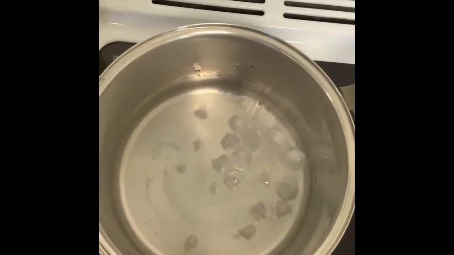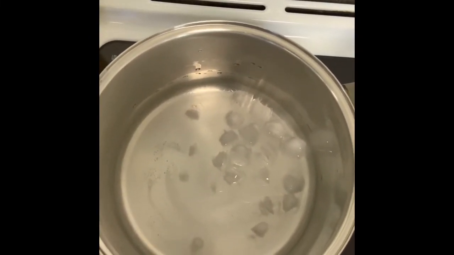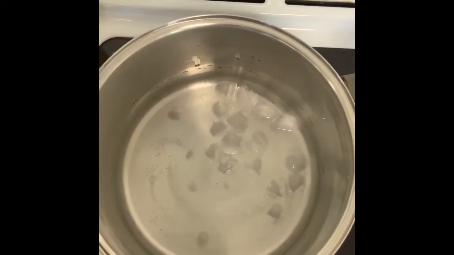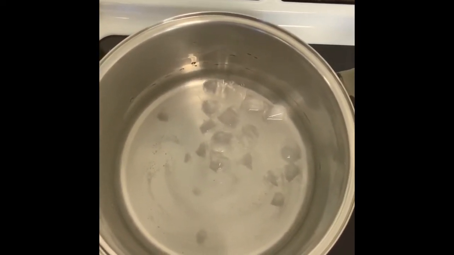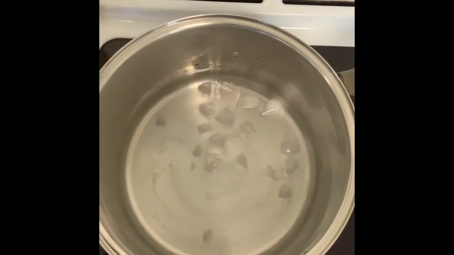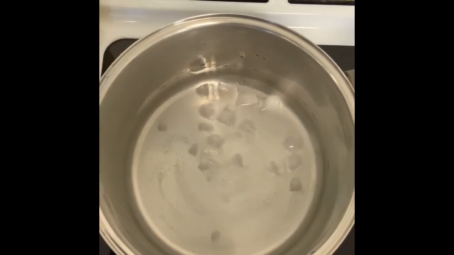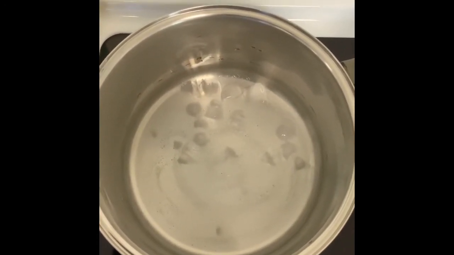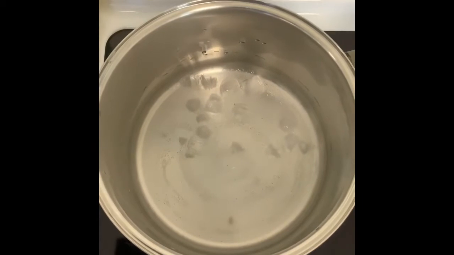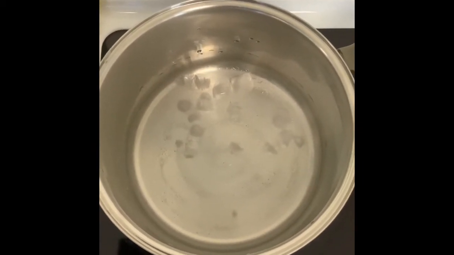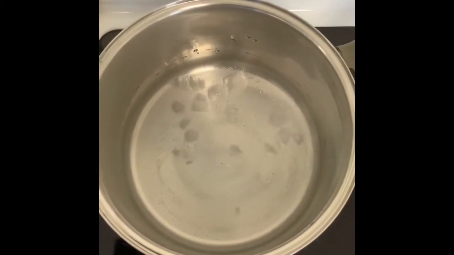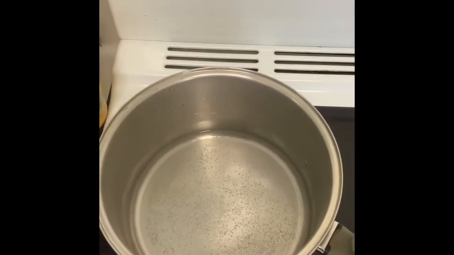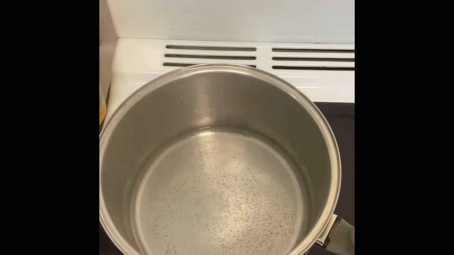You can see now that a lot of the big pieces of ice have started to melt away. They're starting to move a lot more than they were before. When we see some more bubbles start to form on the bottom of the saucepan, that means it's getting hot, and we should see our third state of matter. So we can see our solid has now turned into a liquid.